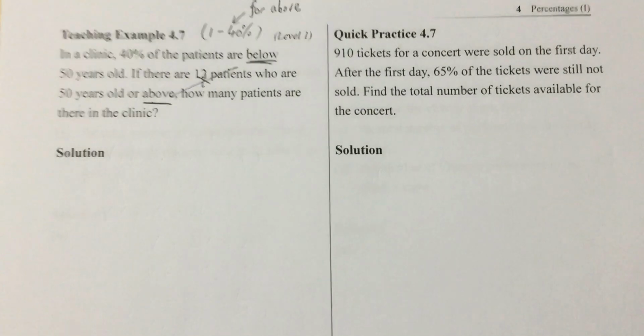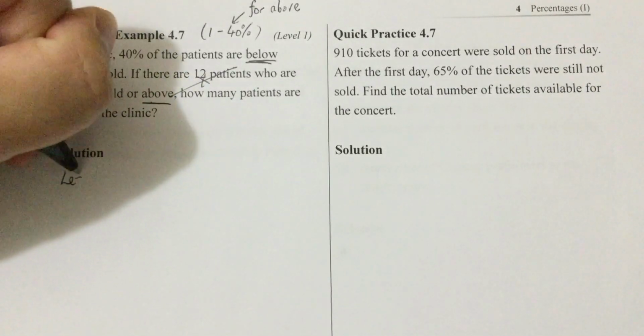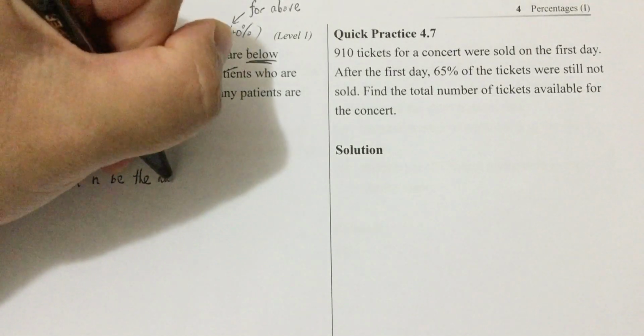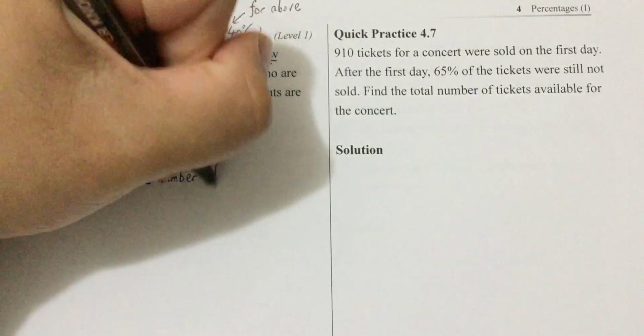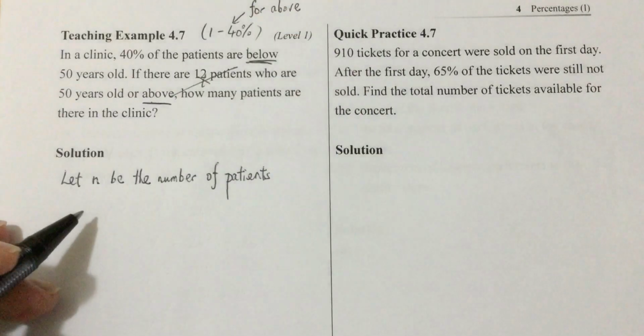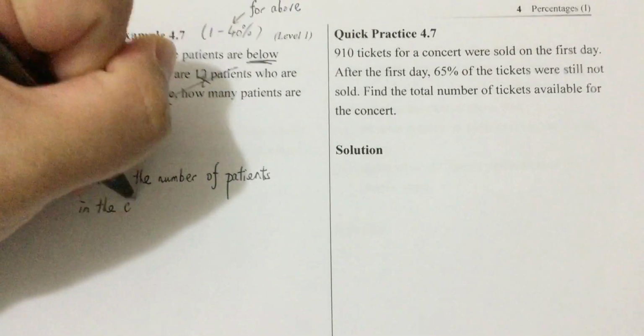Now I'll give you 15 seconds to do this question, but before that, once again, let n be the number of patients in the clinic.